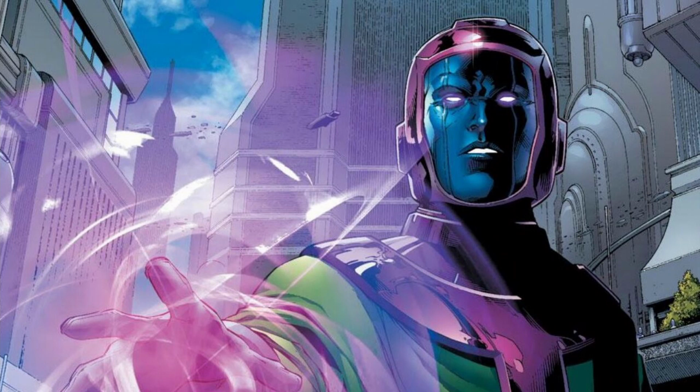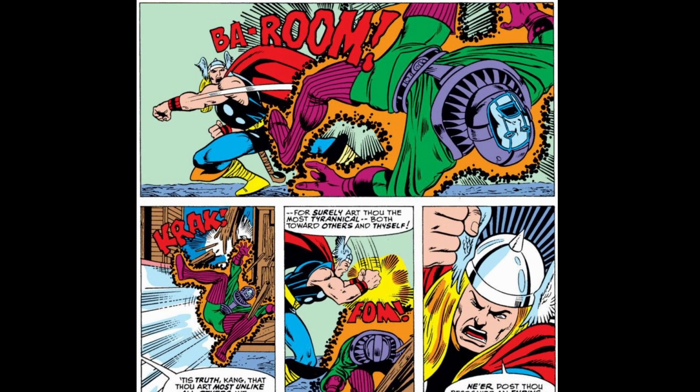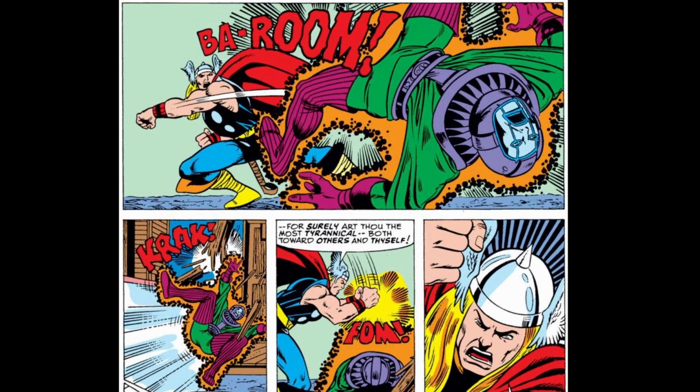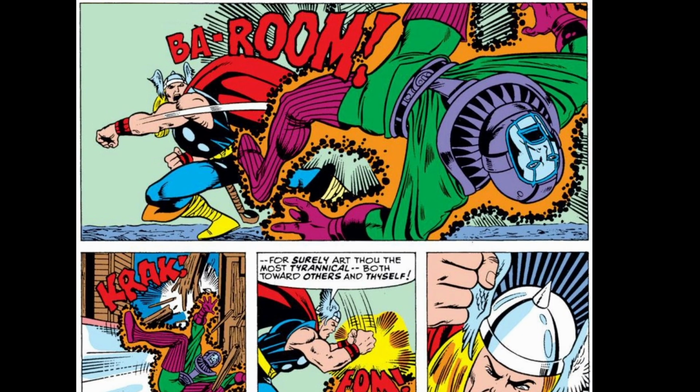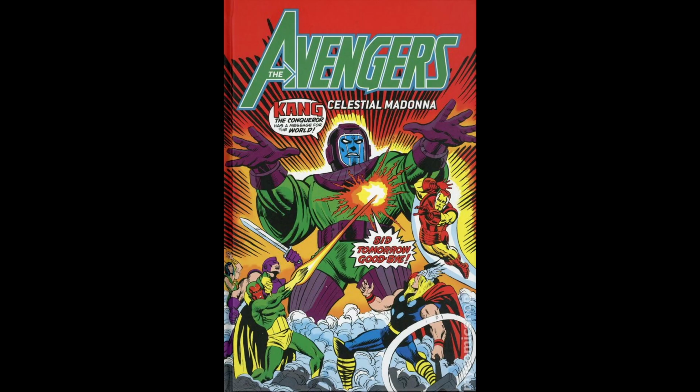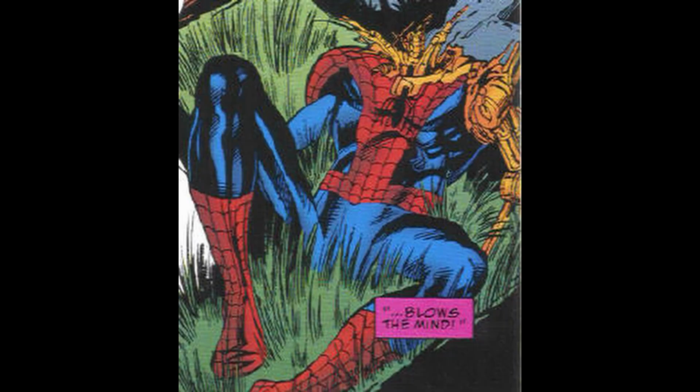In the attempt to stop them, Kang releases radiation that only beings from his timeline are immune to, but Thor uses the hammer to absorb the rays and send them back at the Warlord so even he cannot withstand it, and he is forced to escape. He later attempts to defeat the Avengers using a Spider-Man robot, but the real Spider-Man destroys it.